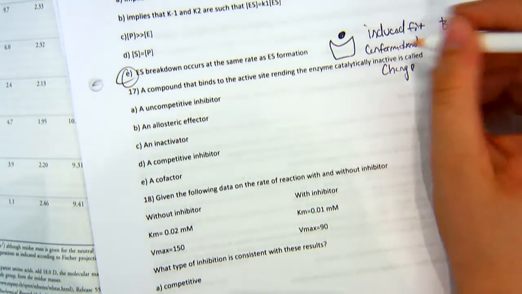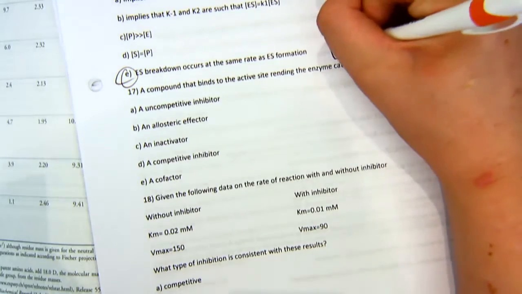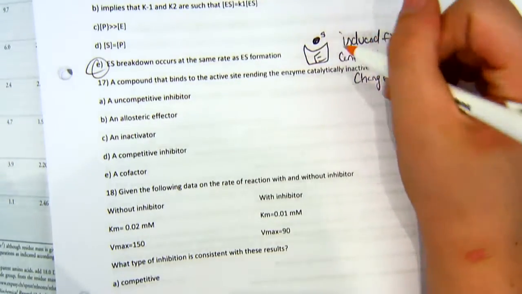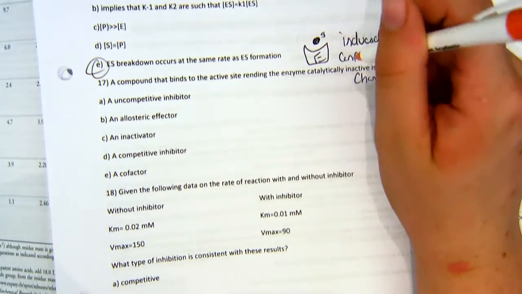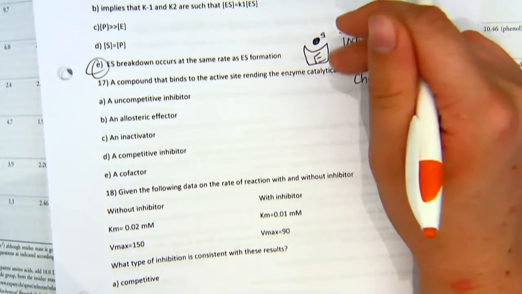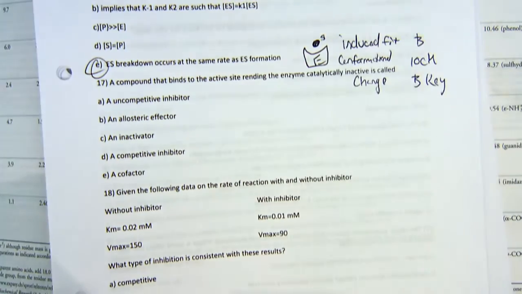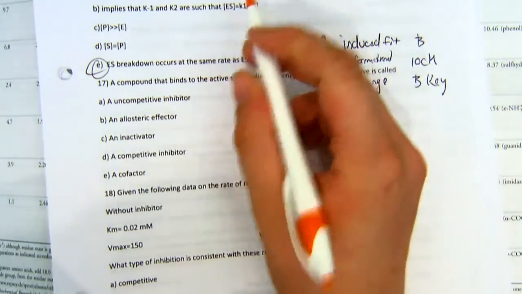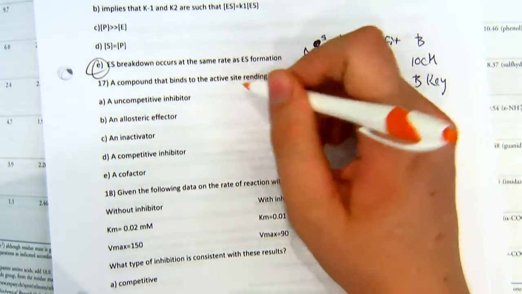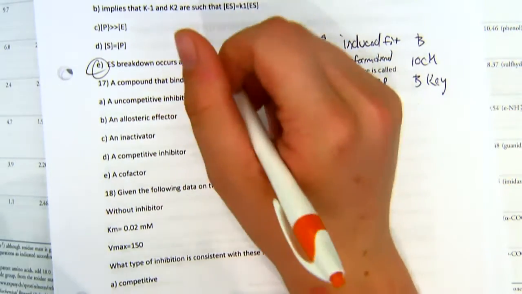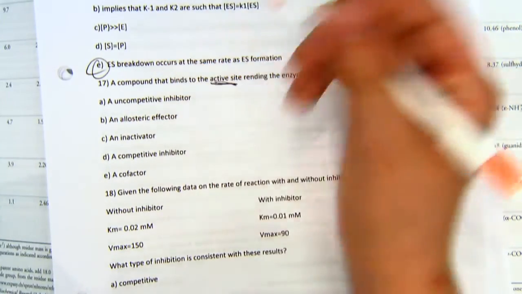So if this is our substrate and this is our enzyme, and typically the substrate binds, what happens if an inhibitor wanted to bind to that active site? It could stop the reaction, right? Because it's not going to be able to bind there anymore. So if we have an inhibitor binding to the active site, do you think that's going to be an uncompetitive inhibitor? No.